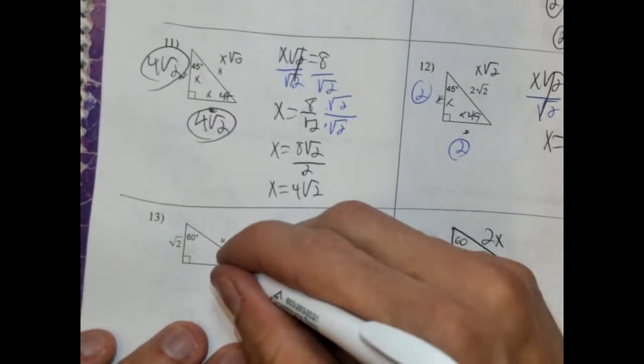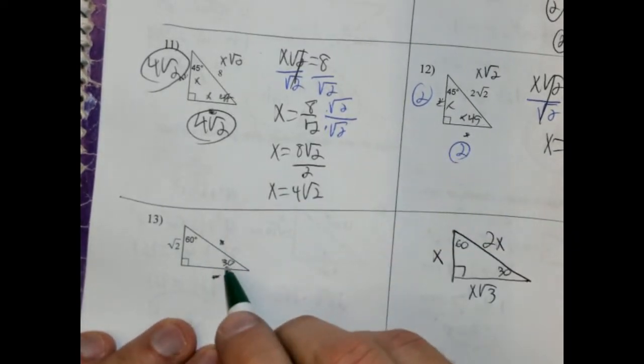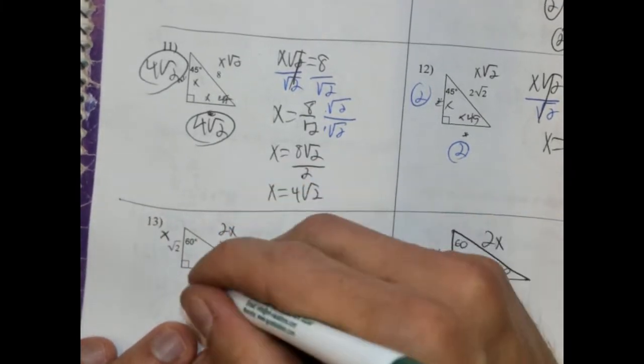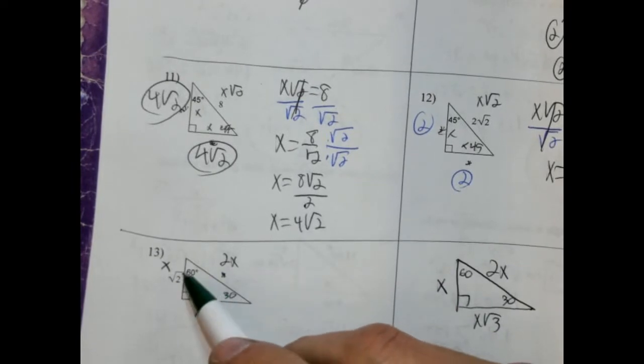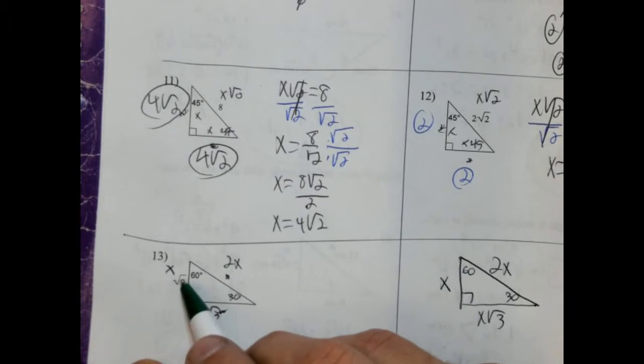So let's take a look at this one. So 60 is here. That means this is 30. I cross out my variables. I establish what I have. So 30, this is the short side, therefore this is x. This is 2x, and this is x radical 3. Life is a lot easier when they give you the short side, although it's best when it's an integer to make it easier for you, but whatever, we'll make it work. So x is radical 2.